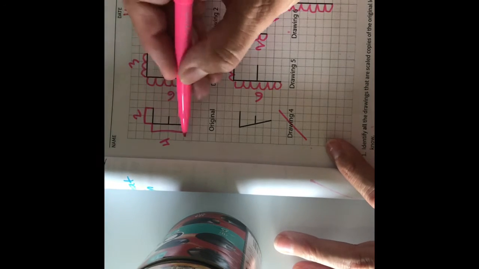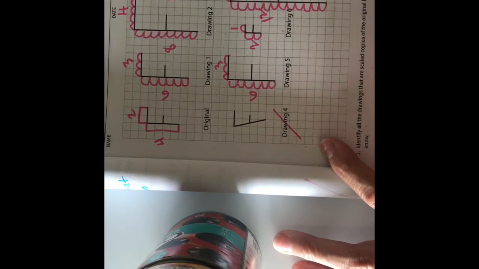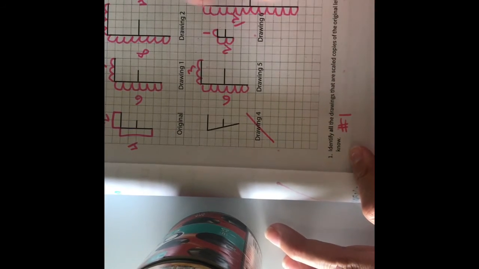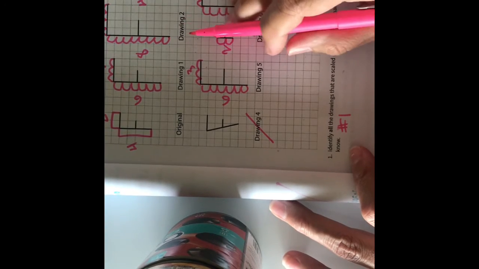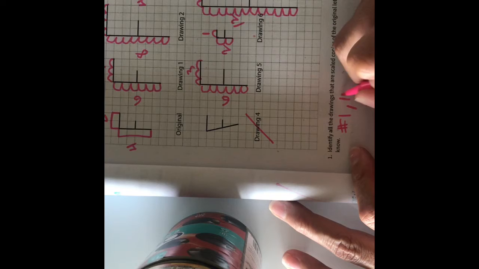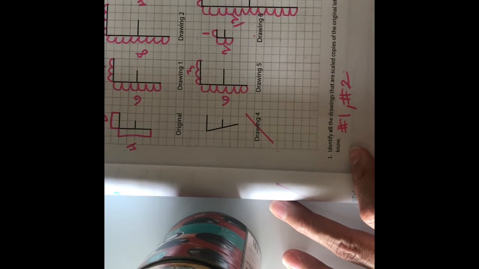So double of 2 is 4, double of 3 is 6. So I would say drawing number 1 is a scaled copy. So drawing number 1 is a yes. Check. Drawing number 2, you have 8 by 4. 2 times 2 is 4, so you're doubling it. 4 times 2 is 8, so you're doubling it. So drawing number 2 works.